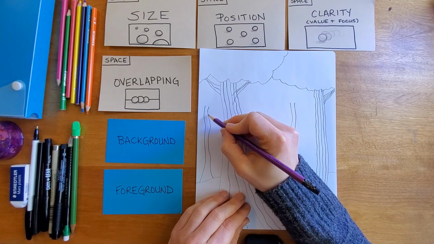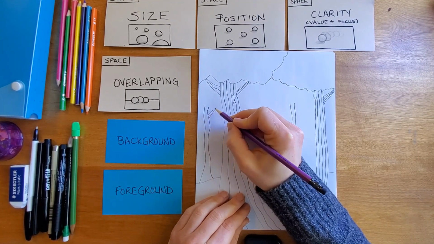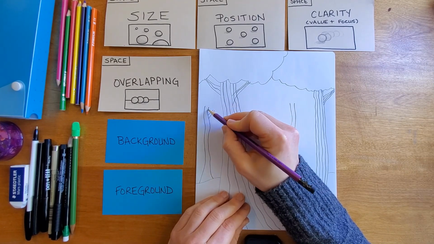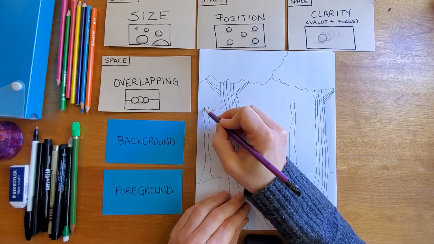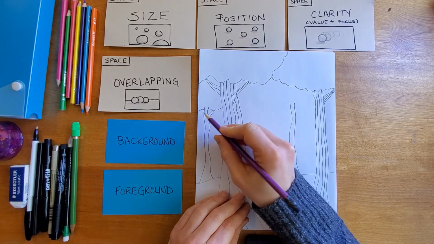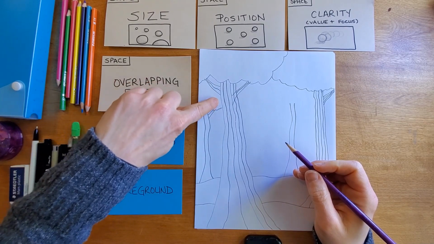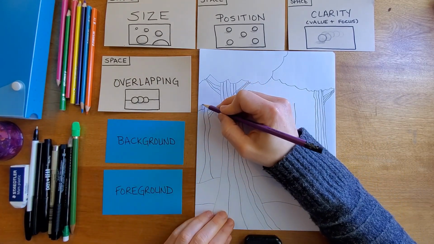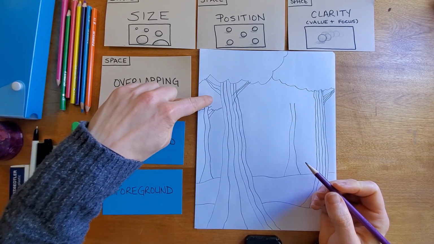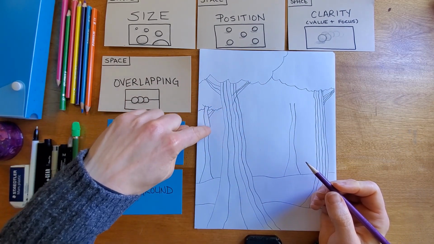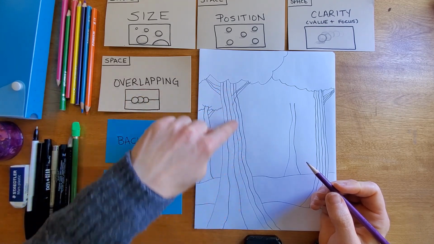And I'm going to draw a little tree branch coming off right here. And then, see what I'm going to do there? Just adding a little bottom edge. So now I've created this. There. This is the top of the tree here. This is the tree branch of this big tree in front of it.